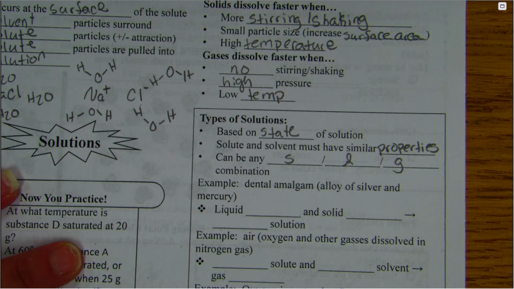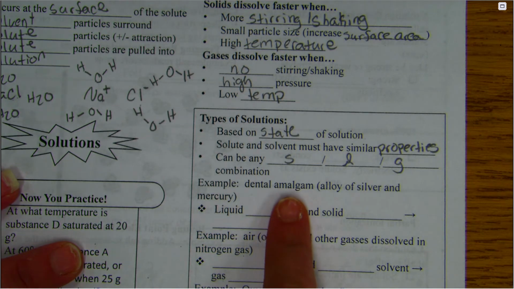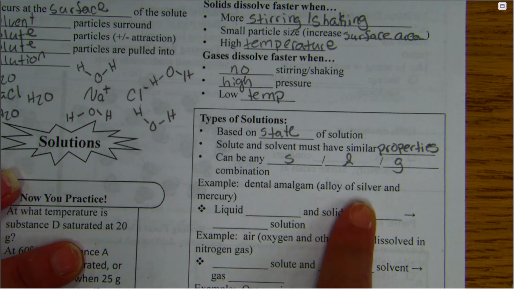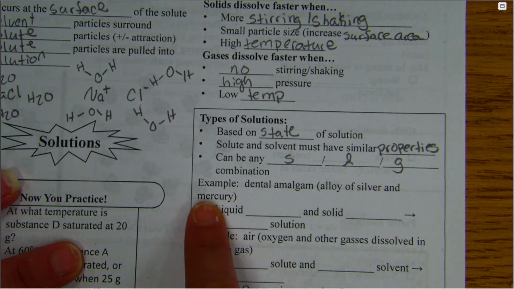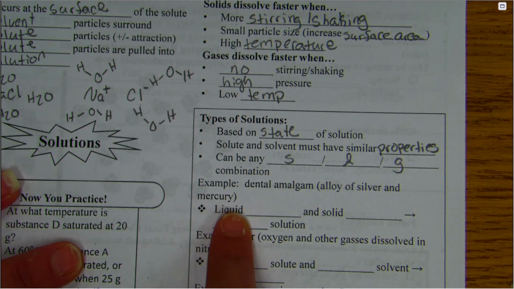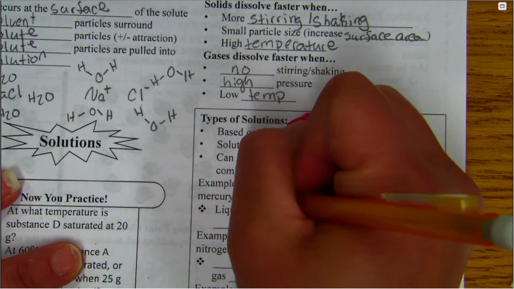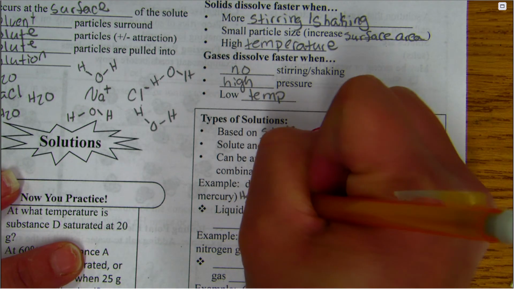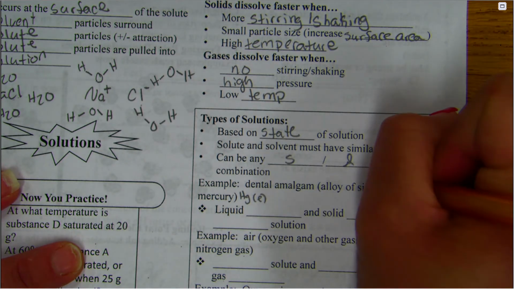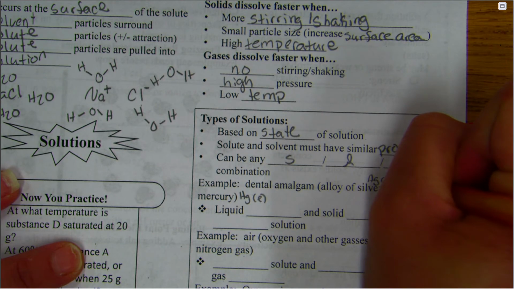So let's talk about if you've ever had a filling. A filling at the dentist is an alloy of silver and mercury. Mercury is the liquid, silver is a solid. Mercury is a liquid at room temperature, and silver metal is a solid at room temperature.